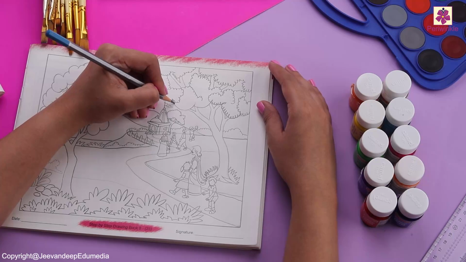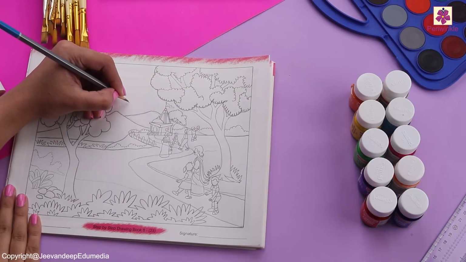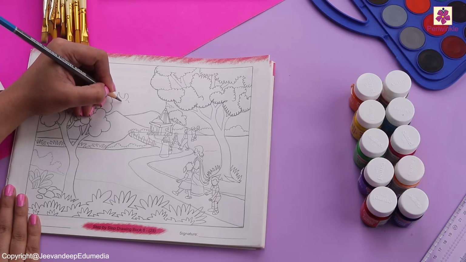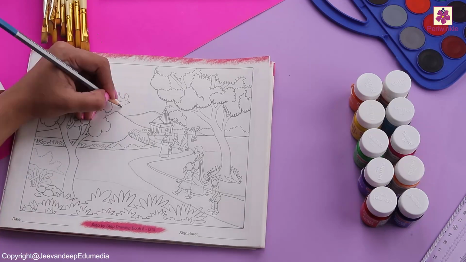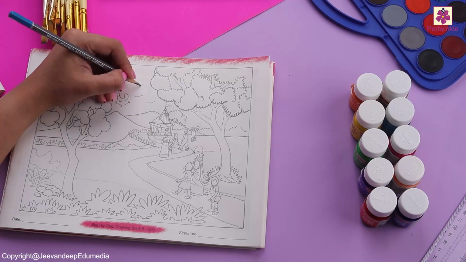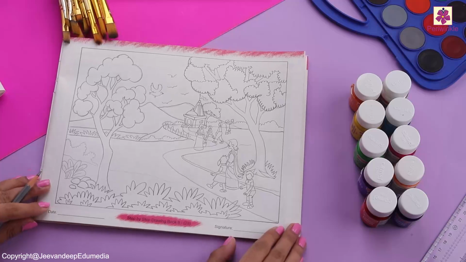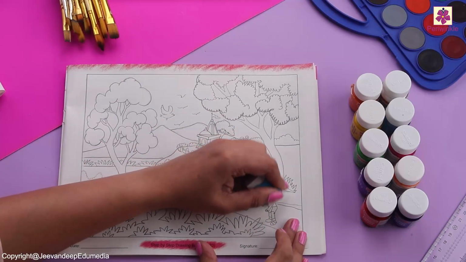Once we are done with that, we will start by making the birds right here. One of the birds is closer to us, hence it is seen completely, and the rest of them are away from us, hence they are very small. That is amazing. Now we will erase all the overlapping parts so that we can paint this nicely and we don't have to erase it later.